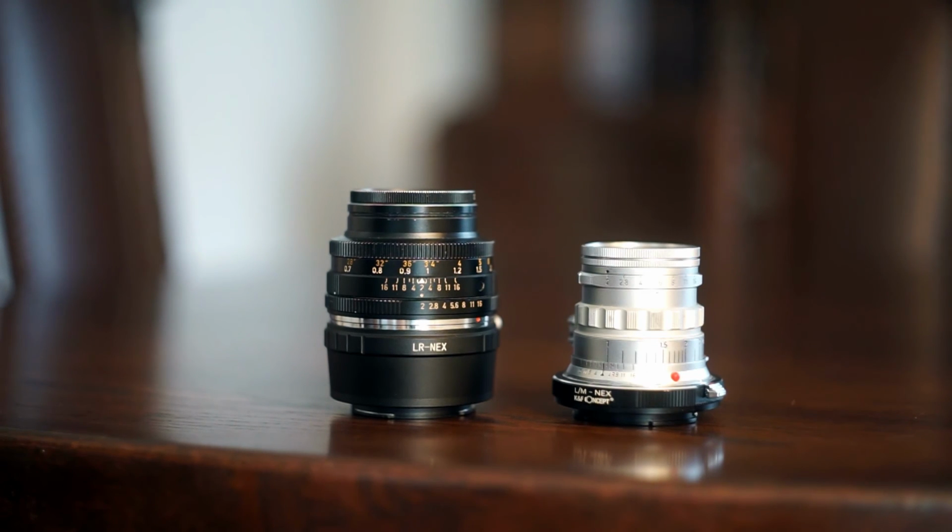Optics haven't changed that much at the normal range. There is a big difference between old wide angles and new wide angles. There really have been a lot of changes, but at the 50mm range, you really can't go wrong.